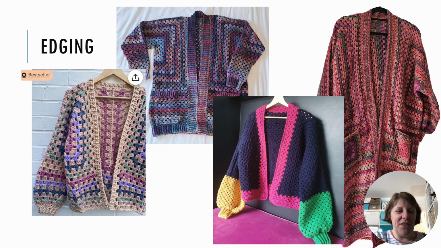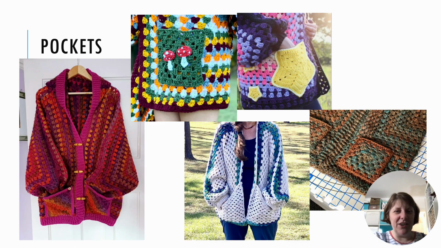Right, and finally we have got the pockets. So, pockets are completely optional. If you do want pockets, though, there are many, many design features you can go for. Starting on the right this time, we've got the rusty tealy one. This is just a standard granny square patch pocket, sewn on, job done. It will match the pattern of your fabric, of your hexes that you've made, because it's still in the same stitch. Fairly easy, straightforward, done and dusted.